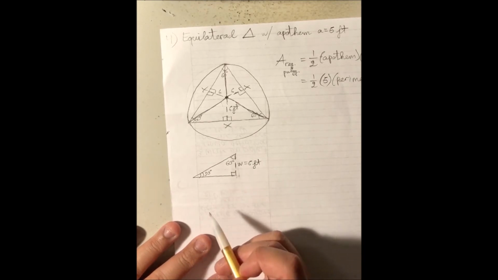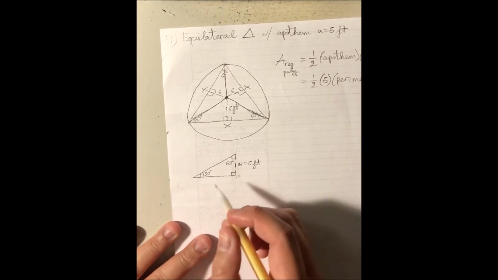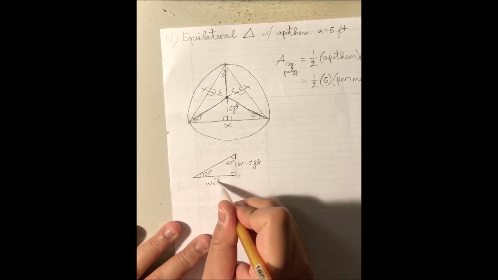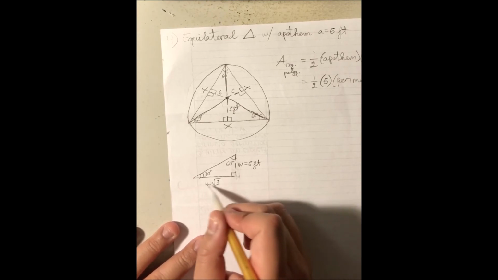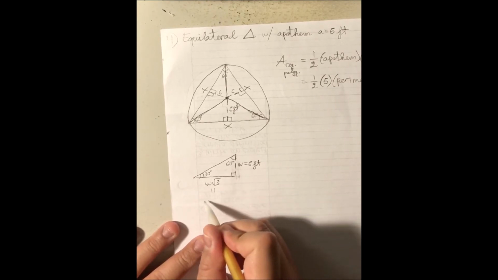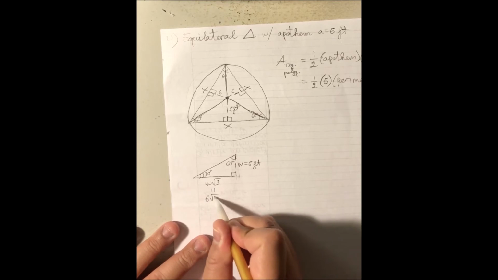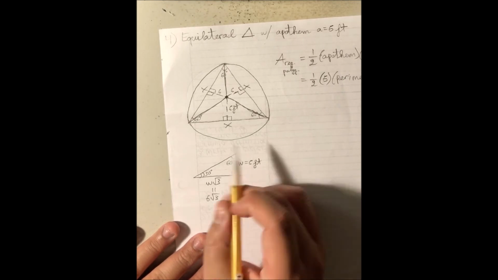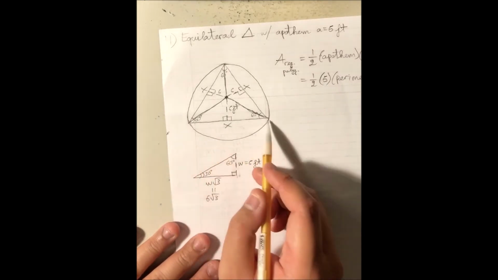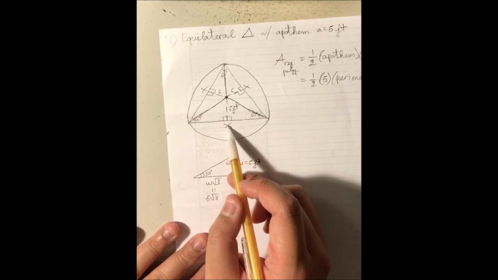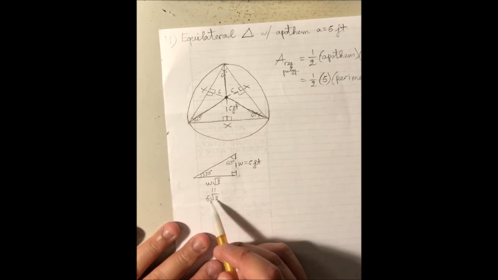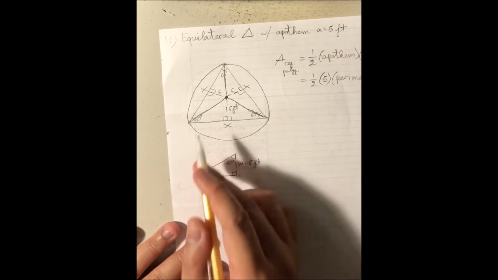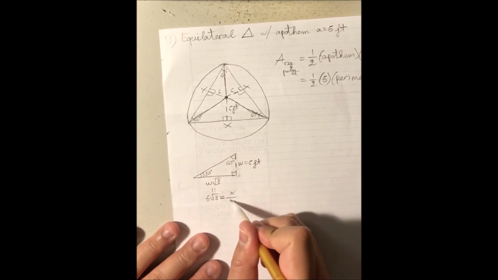Opposite to 60 degrees is the long leg denoted by the product of the short leg, which is W, and square root of 3. But we know W is 6 feet, so this right here is the same as saying 6 times square root of 3. But 6 times square root of 3 is actually equal to half of this entire base. Well, this entire base is denoted by the letter x. So that means 6 times square root of 3 is equal to half of the base, which is half of the x, so x over 2.